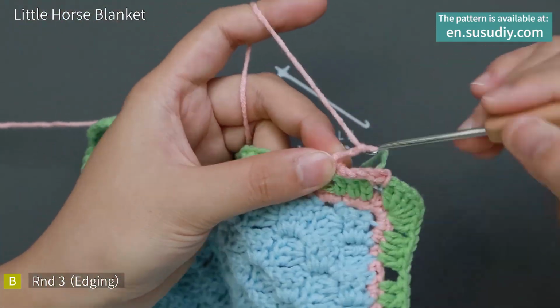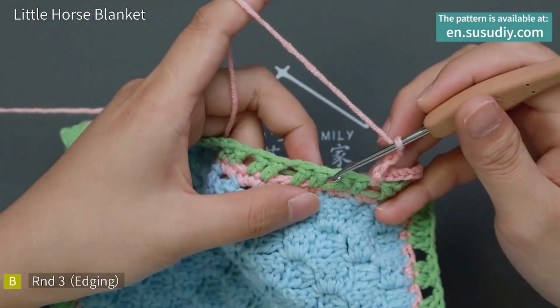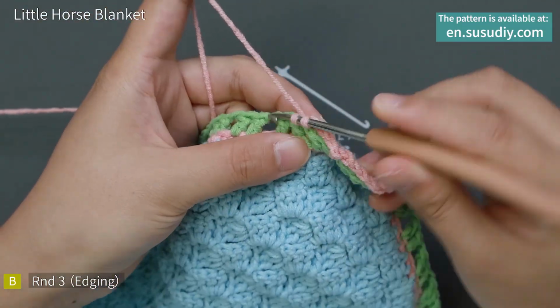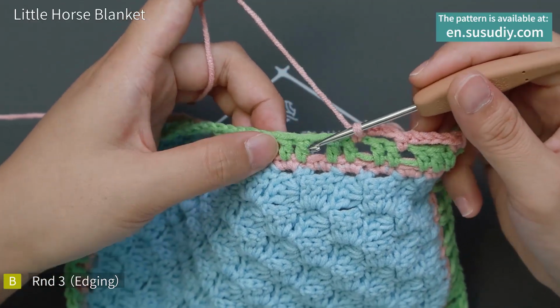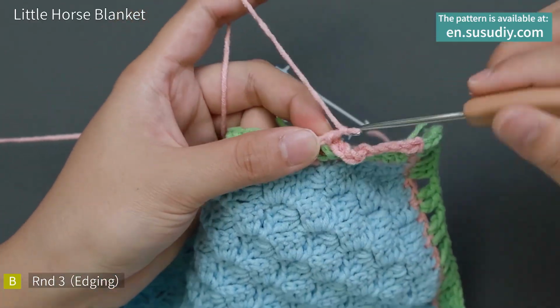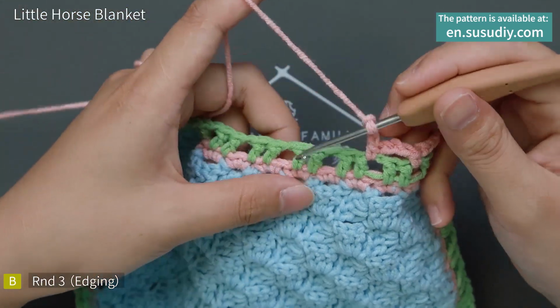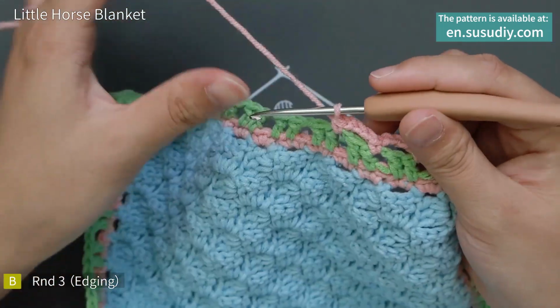3 chains as a bridge. Work 1 single crochet in the next chain space. Continue by working 1 single crochet in each chain space. Work 3 chains as a bridge between each single crochet.